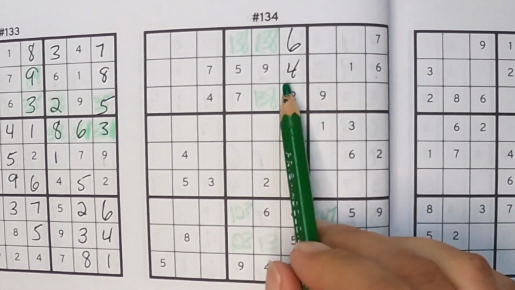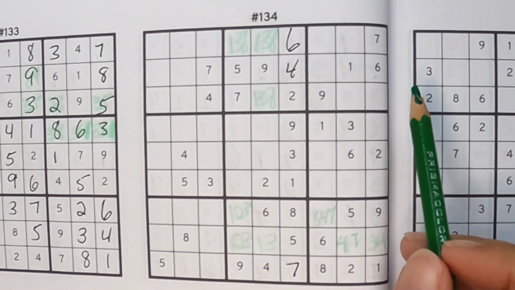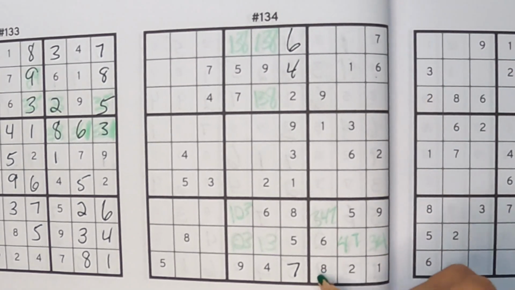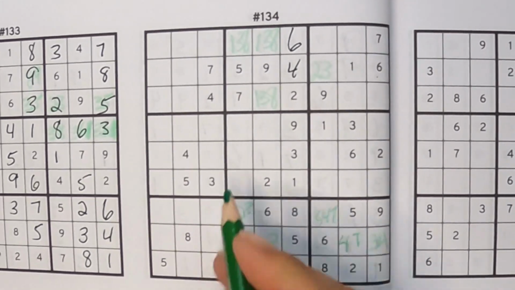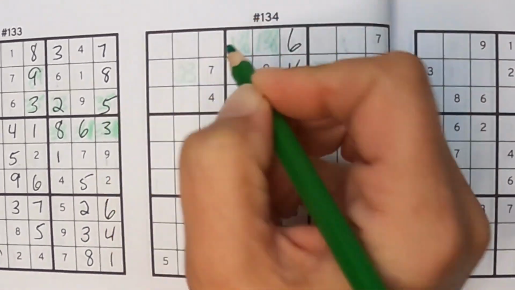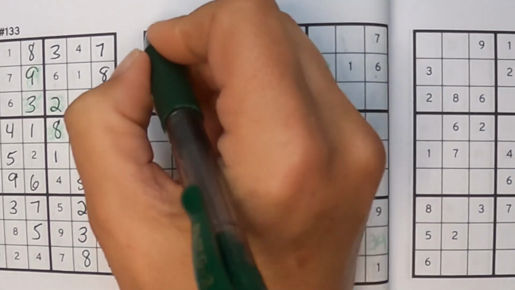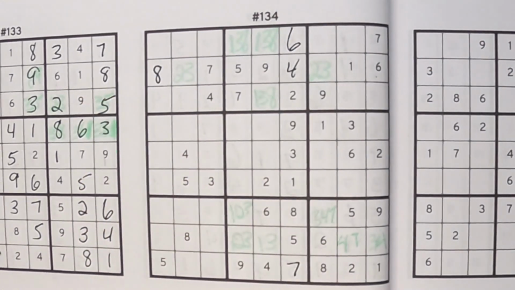If we look at this row, we're missing 2, 3, and 8. We've got an 8 here, so 2, 3. 8 here, so 2, 3. And that means our 8 for that row has to be here.